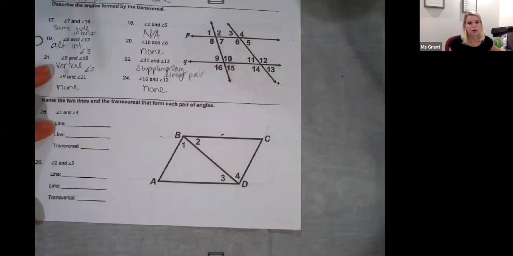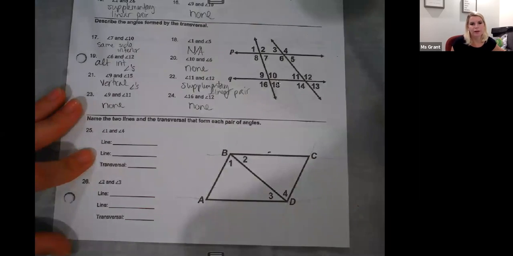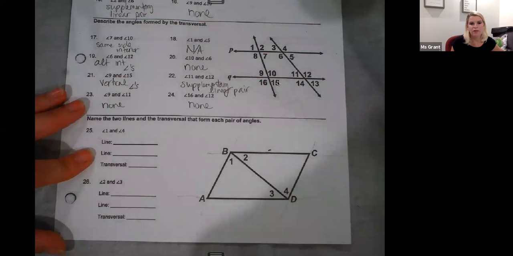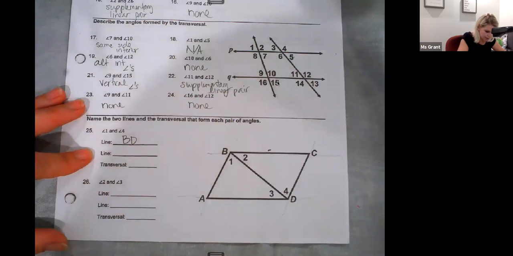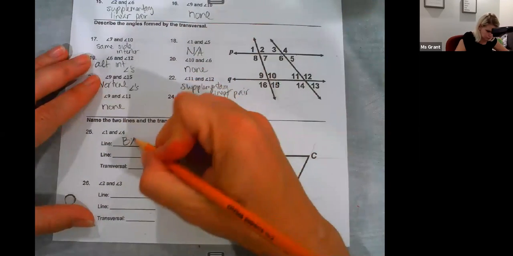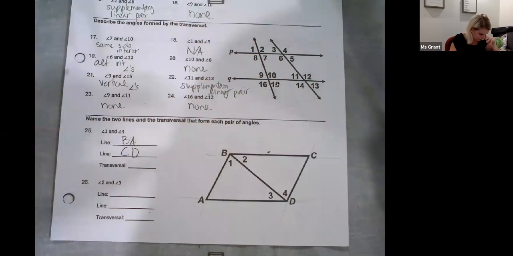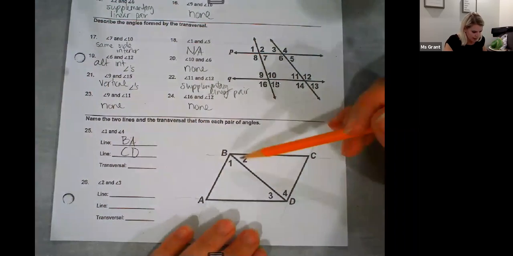On number 25, angle 1 and angle 4 are congruent only if line BA, I'm sorry, BA and CD are parallel, and they're on the interior.